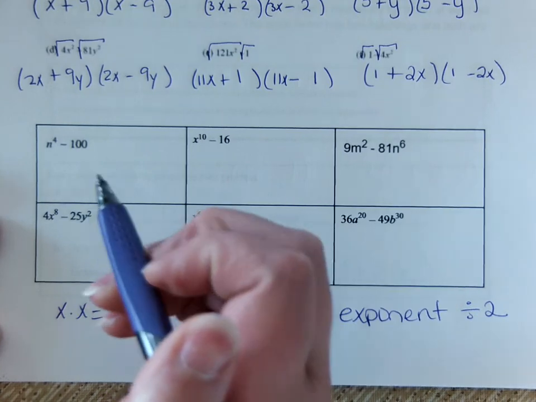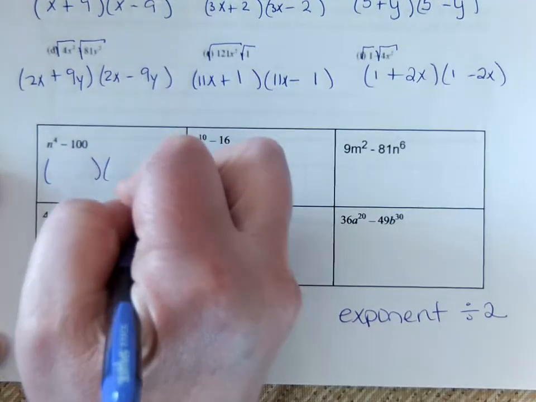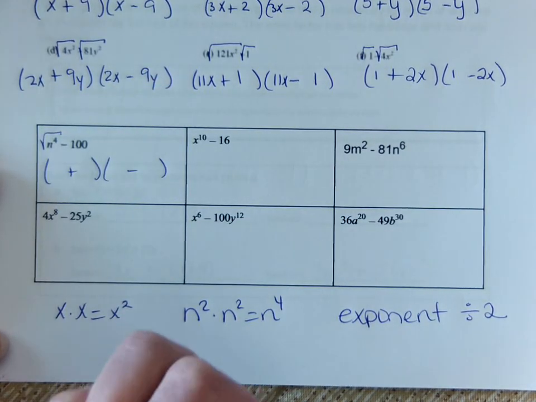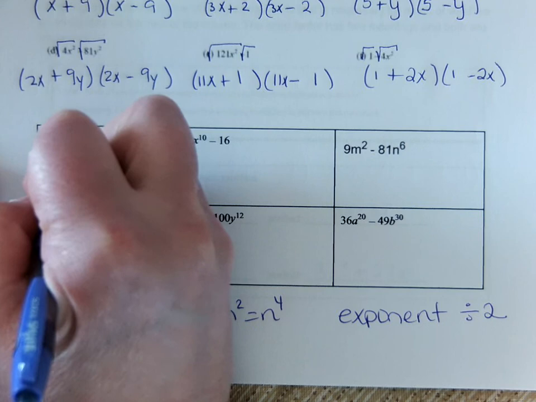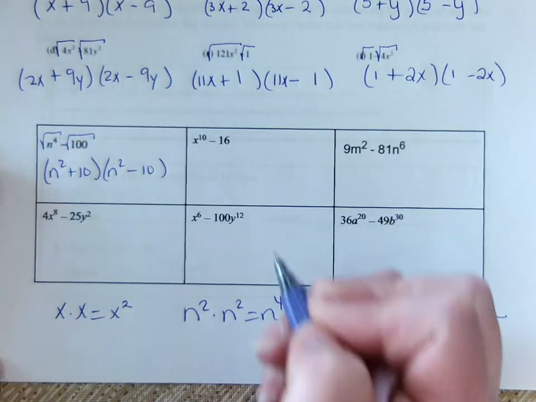Okay? So we have n to the fourth minus 100. So we set up our parentheses again, plus minus. The square root of n to the fourth, we take 4, we divide by 2, that is n squared. And the square root of 100 is 10.